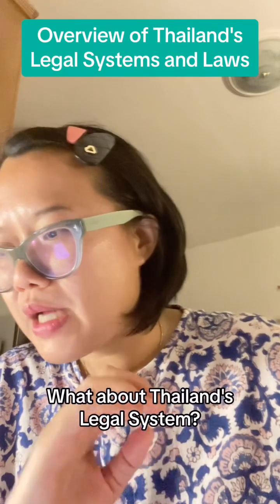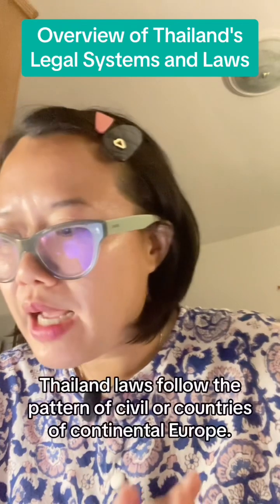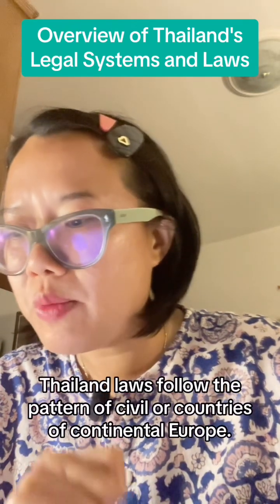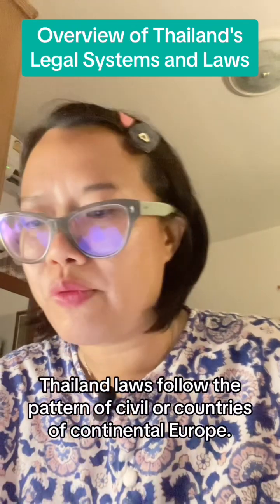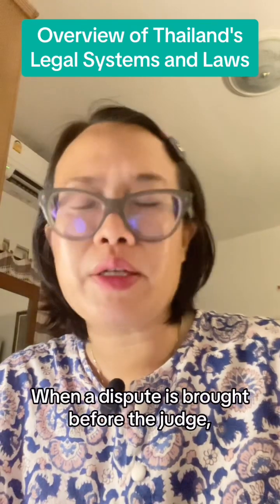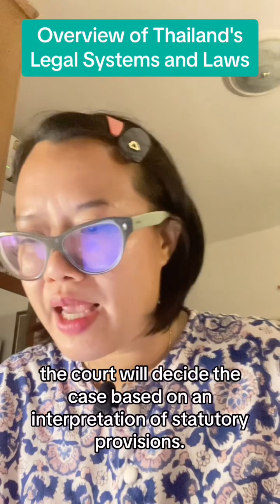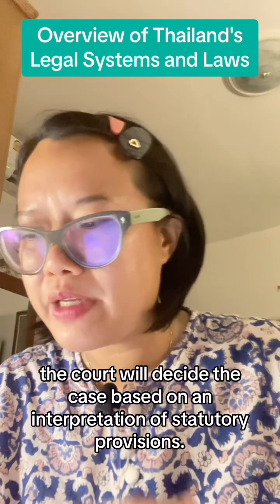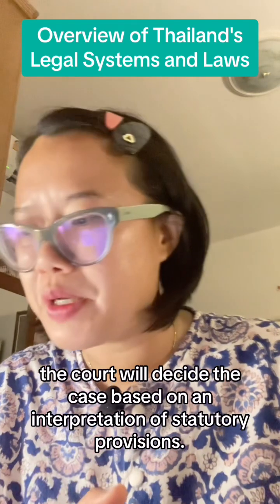What about the Thai legal system? Thai laws follow the pattern of civil law countries of continental Europe. When a dispute is brought before the judge, the court will decide the case based on an interpretation of statutory provisions.